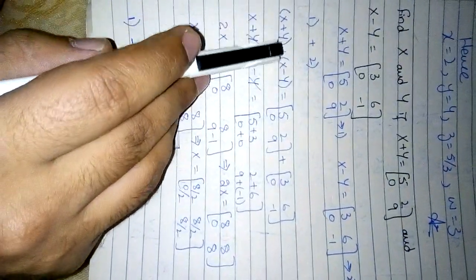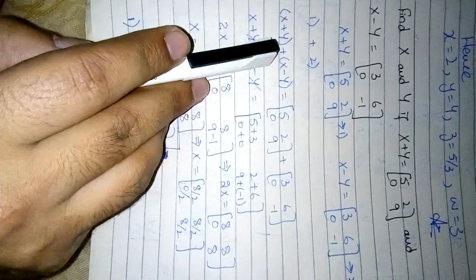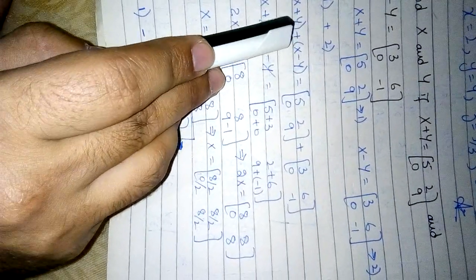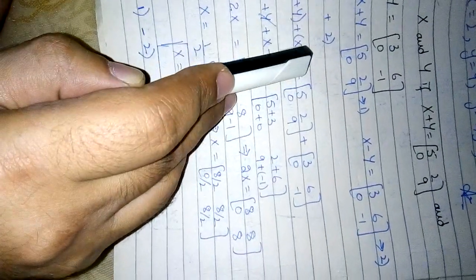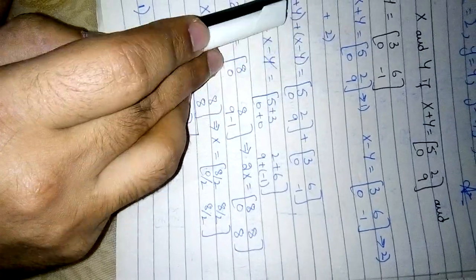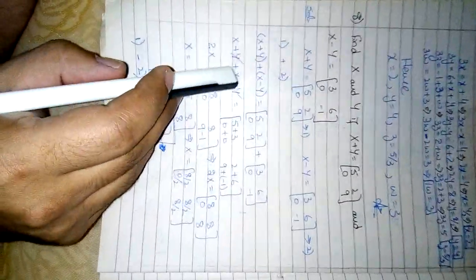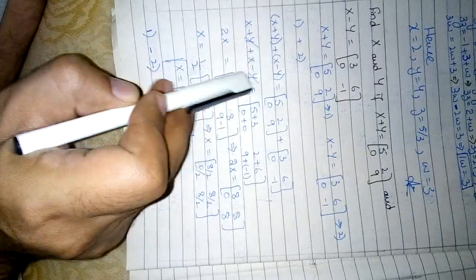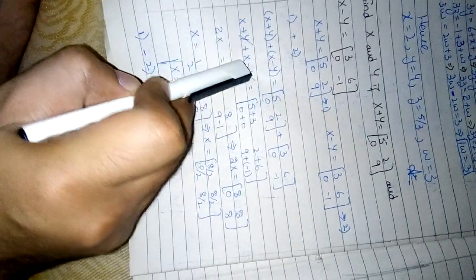So if I open the brackets, this is x plus y. And if you look here, this is a plus sign. So a plus sign multiplied within brackets, the sign will never change. And if you multiply a negative sign into a bracket, the sign will be changed. So x plus y plus, this will be x and this will be minus y, because plus into plus is plus and plus into minus is minus.